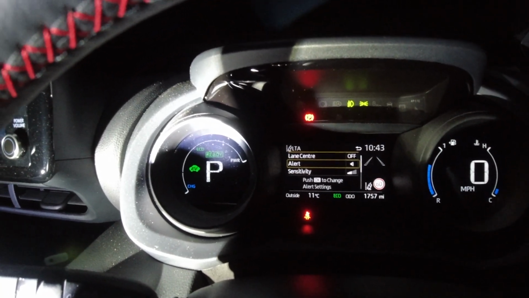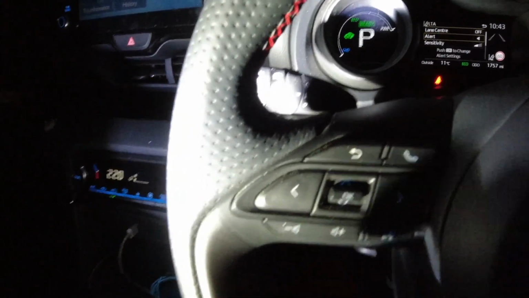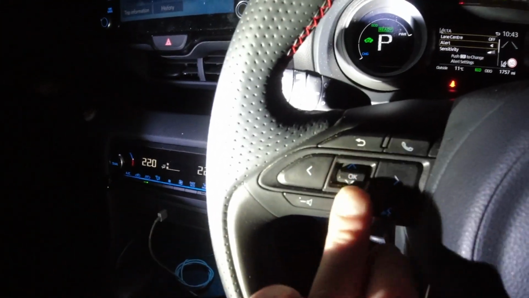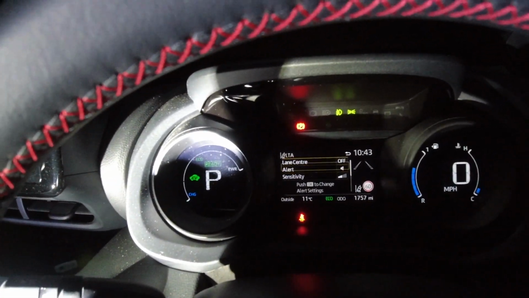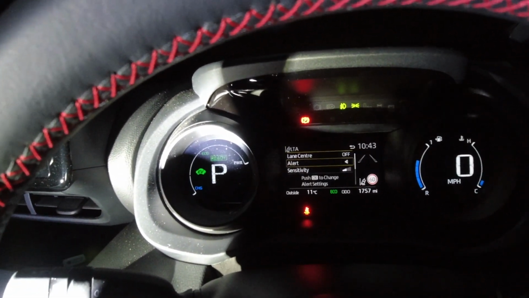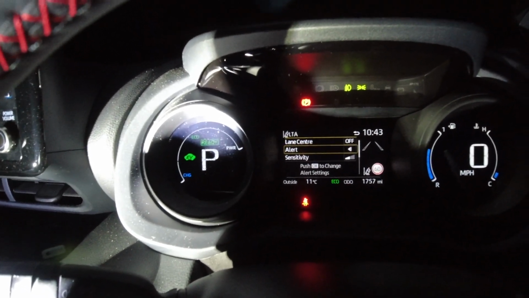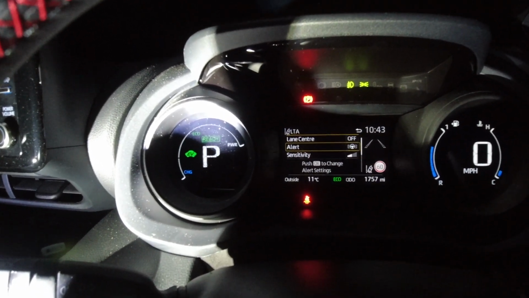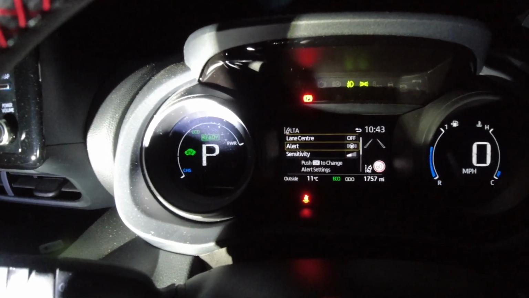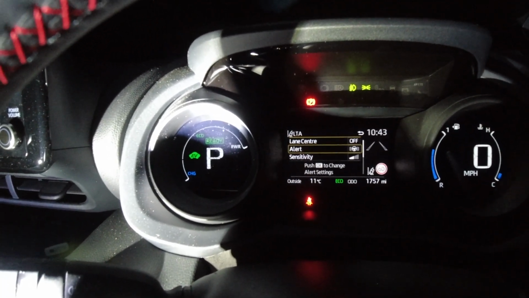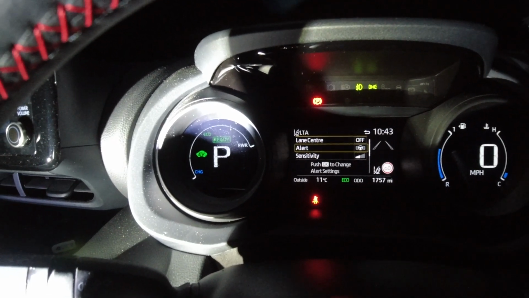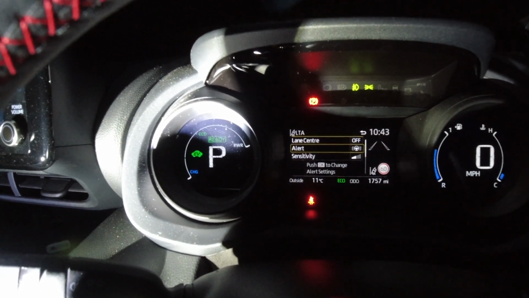Next one down from that, that's accessed on the up and down button. I go up, back to lane centre, down to alert. Again, you're prompted to press OK to change any settings in there. One of the alerts I find very annoying. It vibrates the steering wheel.